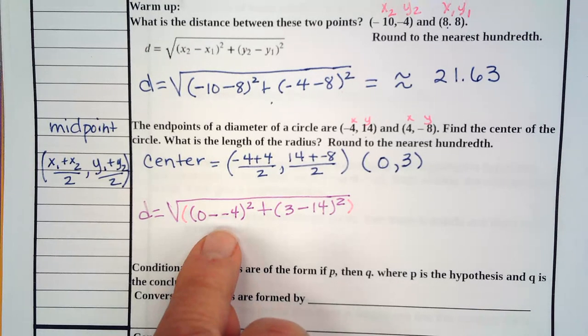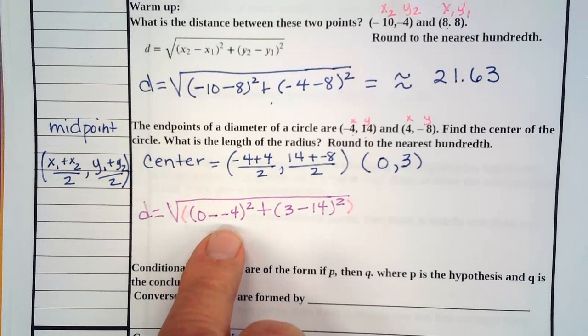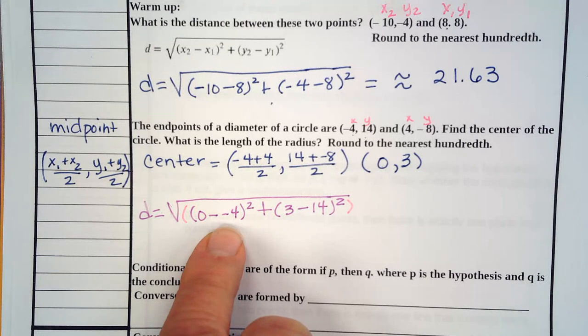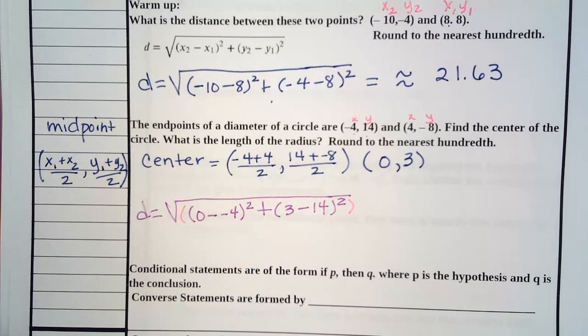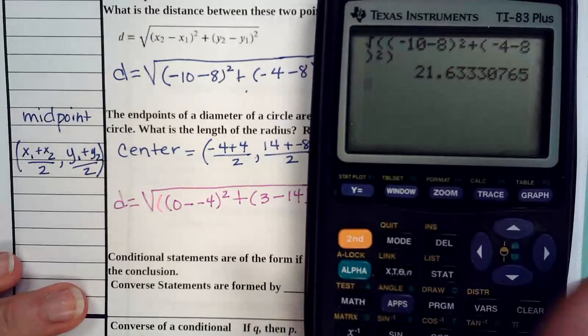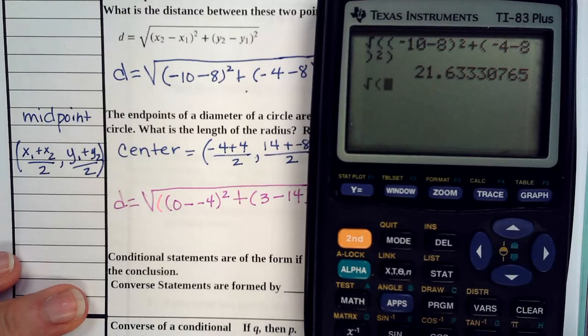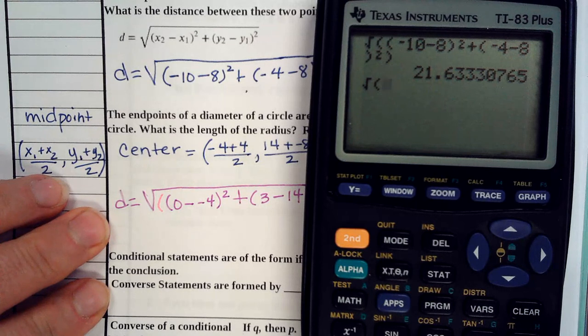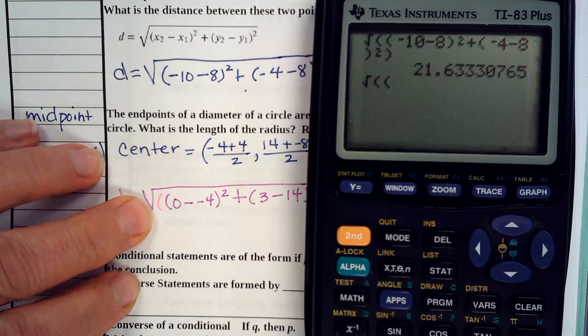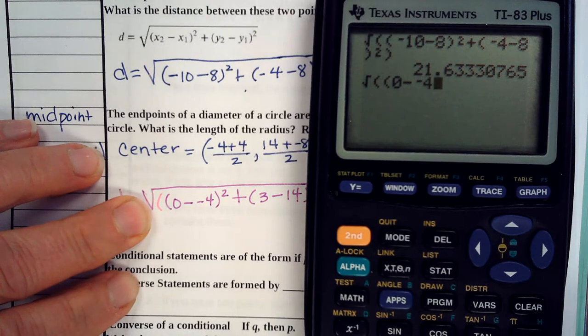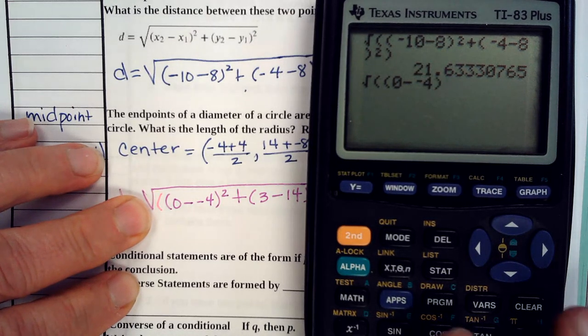Now, as you're looking at this, I'm trying to minus a negative number. I know that's not what you're supposed to do. I'm supposed to plus it, but the calculator will do that for me, or I can do it in my head and put it in that way. So let's get started. Second, x squared gives me my parentheses. First parenthesis, 0 minus negative 4. Close it, square it.